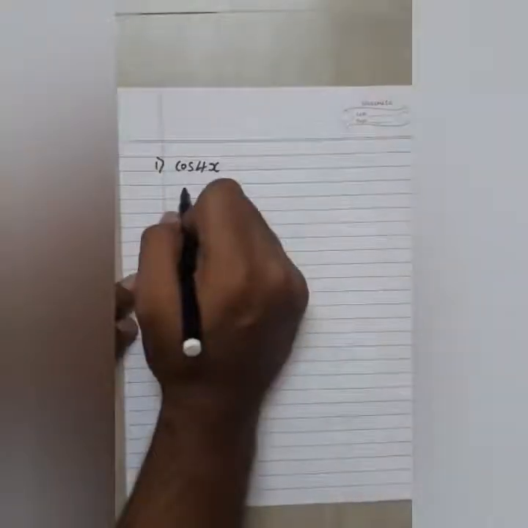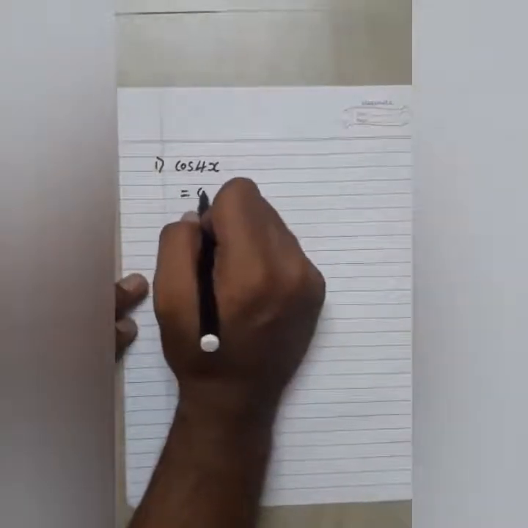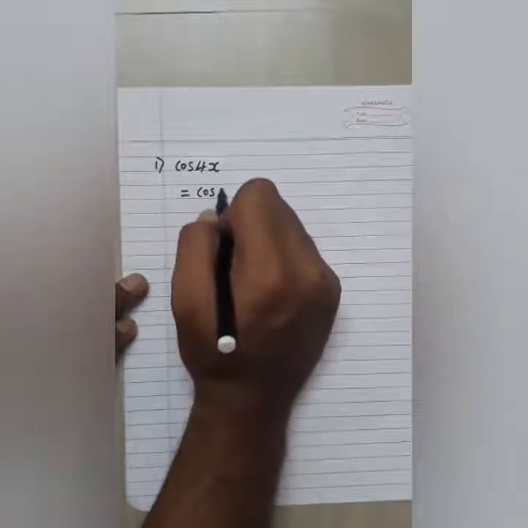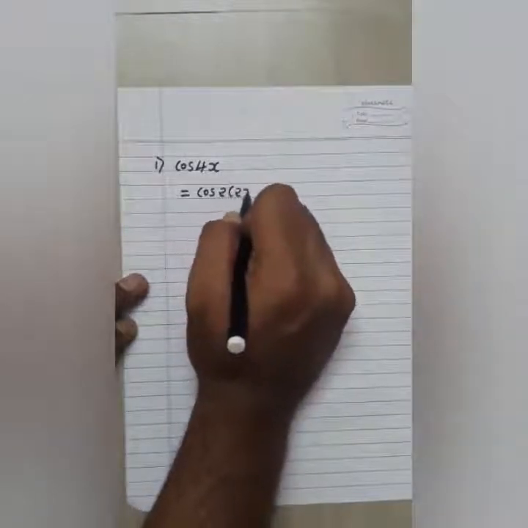First question, find the value of cos 4x. So cos 4x, in place of it write cos 2 into bracket 2x.